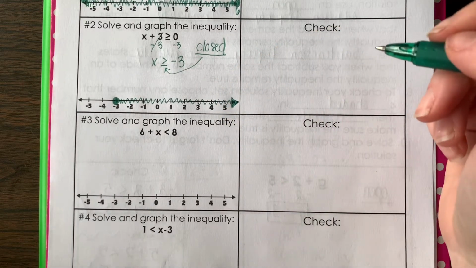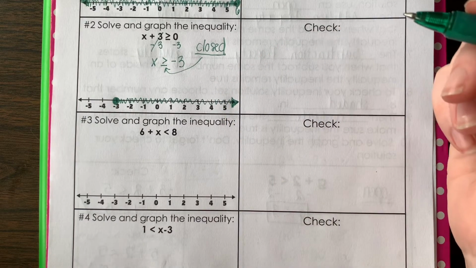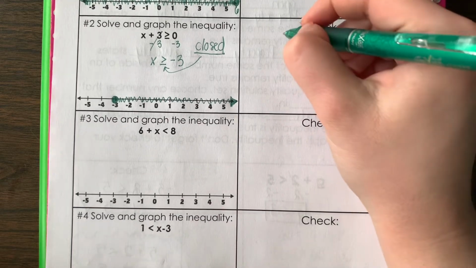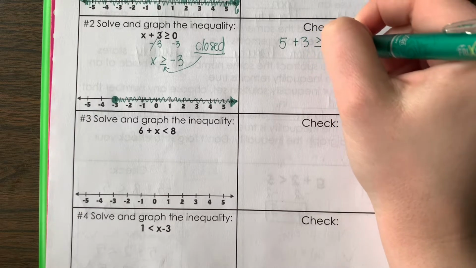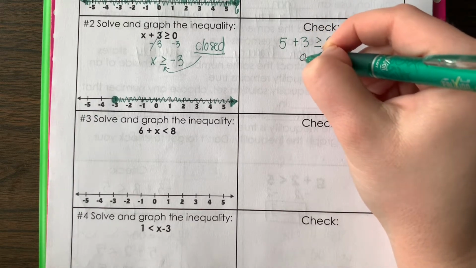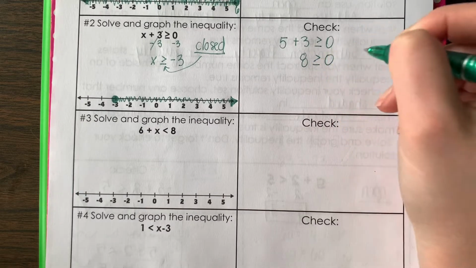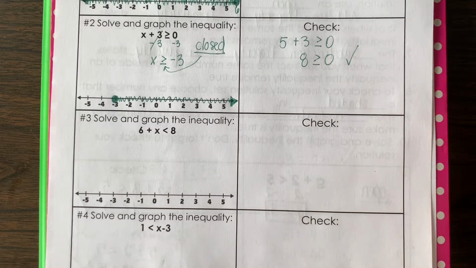Now let's choose any number to plug in and see if it works. Let's choose the number 5. So we have 5 plus 3. We're checking to see, is that greater than or equal to 0? Well, 5 plus 3 is 8. Is 8 greater than or equal to 0? Yep, so we know we shaded it in the right direction.